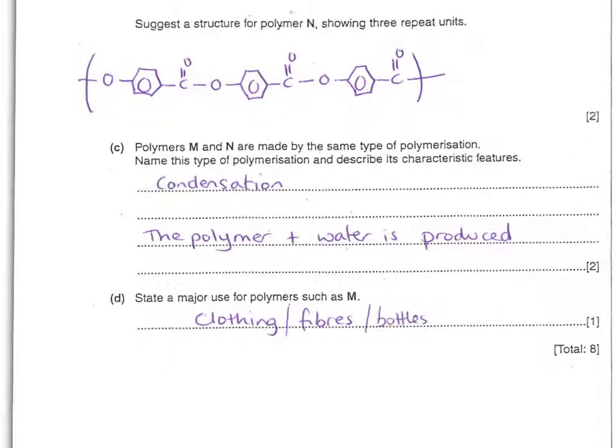Part C asks us about the type of polymerisation, and because we can clearly see we've got ester links, that's a condensation polymer, and the key feature of that is that water is produced as well as the polymer in its formation. A major use for polyesters, we should have 3 simple options here: clothing, fibres, plastic bottles.